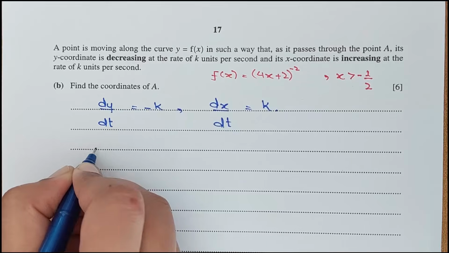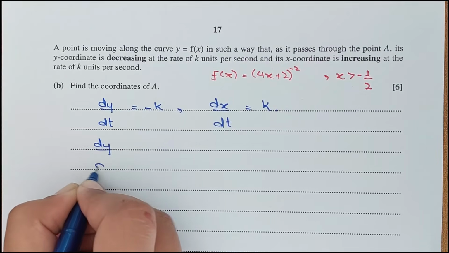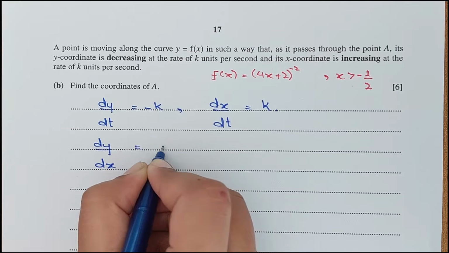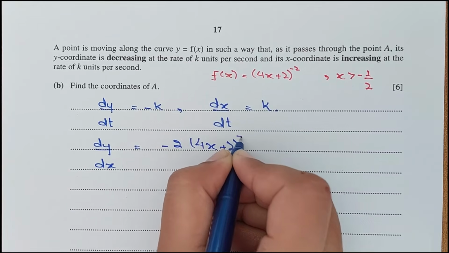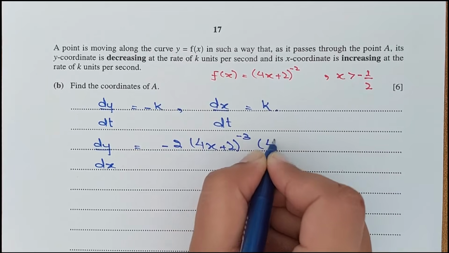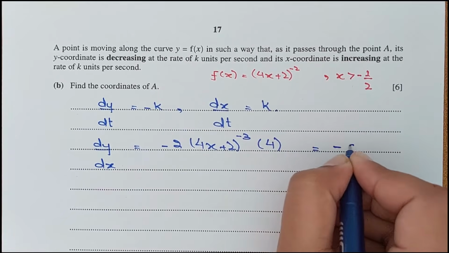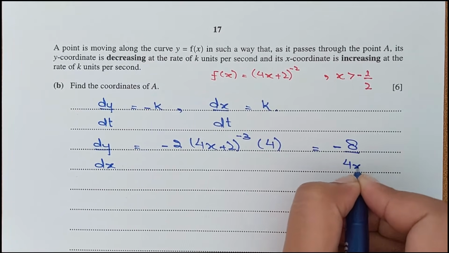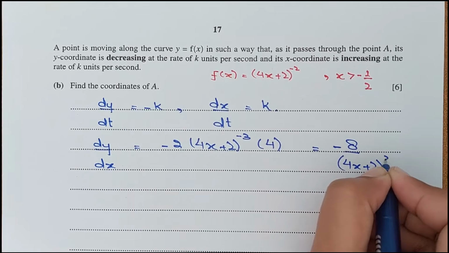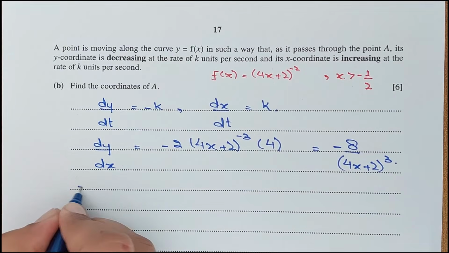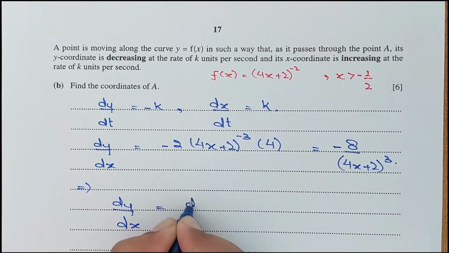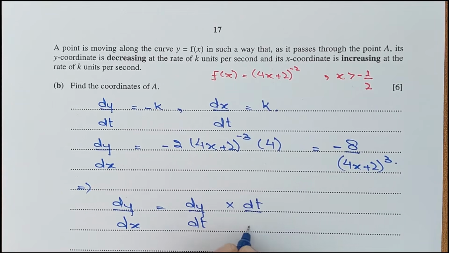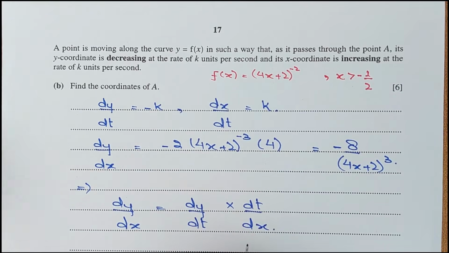So we need to find dy over dx. What is dy by dx? So the power rule we have to apply: power, the base function, power minus 1, and the derivative of the base function, which equals negative 8 over (4x plus 2) whole cube. All right, now we have to apply dy over dx is dy over dt times dt over dx, the chain rule, right?